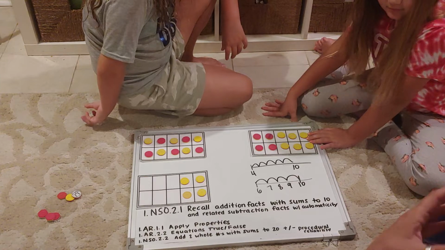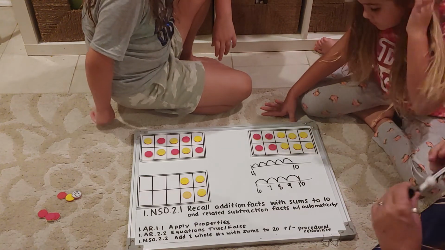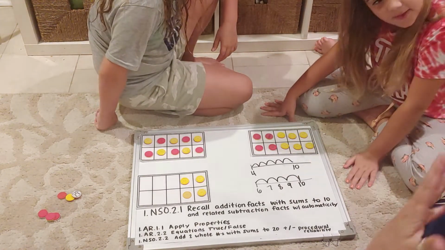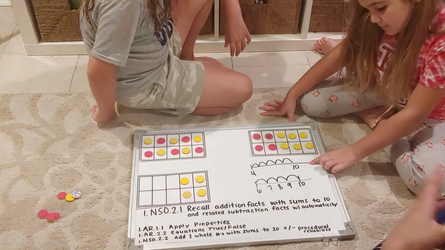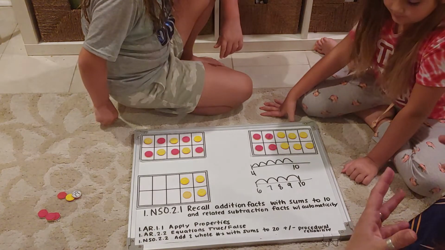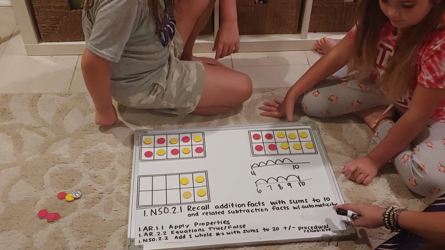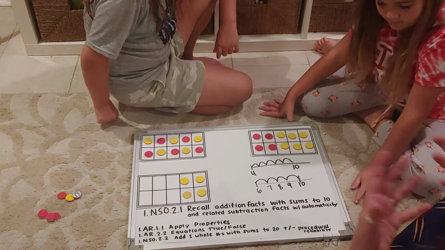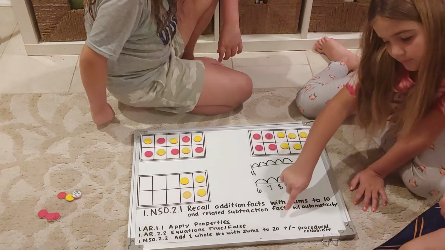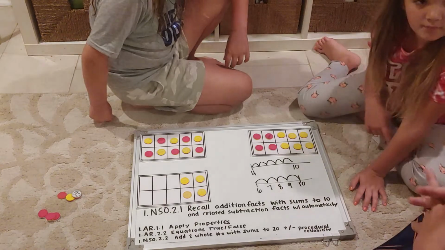And we're showing them that we can add in different ways and starting at different add-ins to get the same sum. So these are strategies that you're working on throughout your whole unit, whether it's sums within 10, sums within 20, and then you're going to do the same type of work with your doubles and having students explore those doubles.